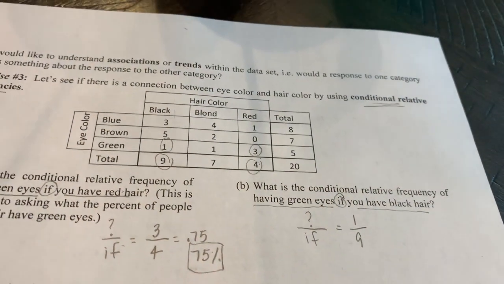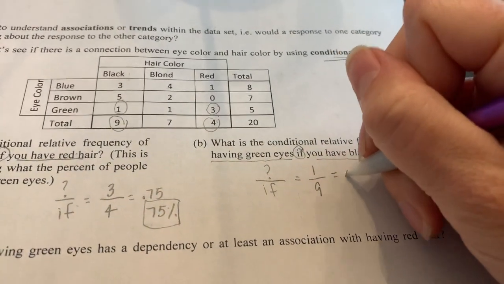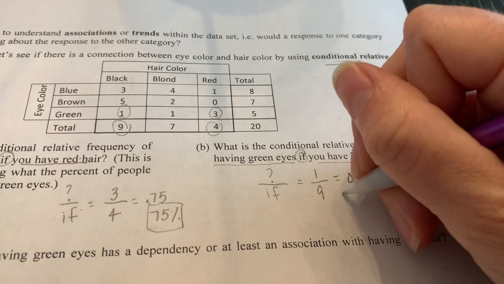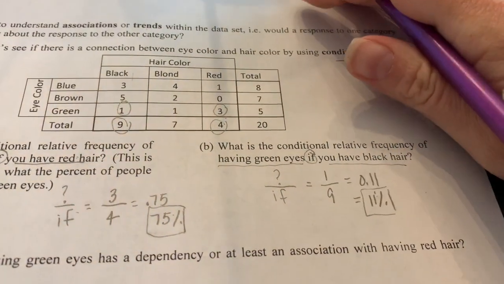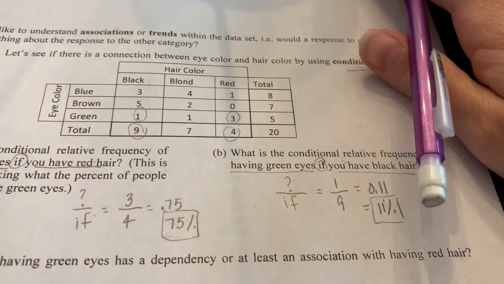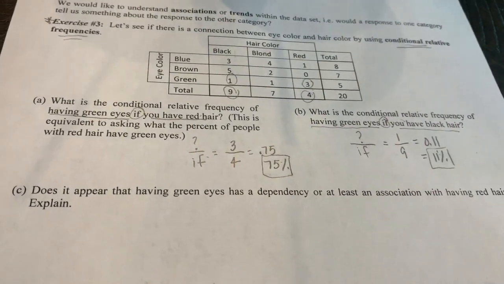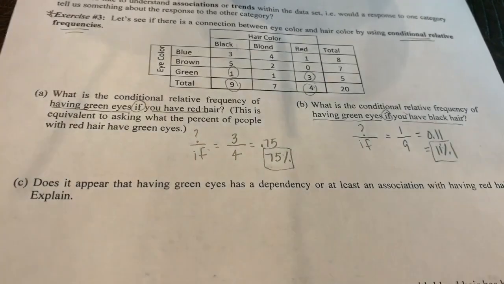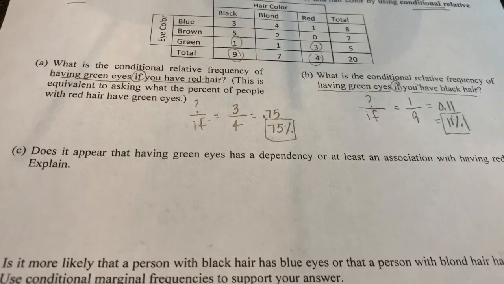So that's 1 out of 9. If you put that in your calculator, you're going to get 11 hundredths, which is 11%. So there is an 11% chance that if you have black hair, you're going to have green eyes. Okay? So now, does it appear that having green eyes has a dependency or at least an association with having red hair? And then explain.